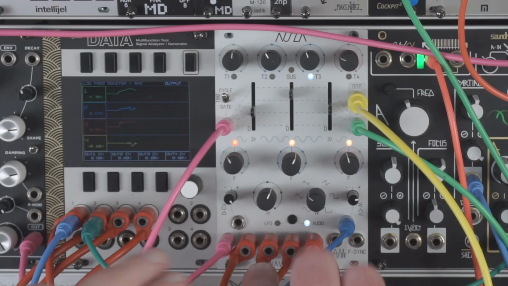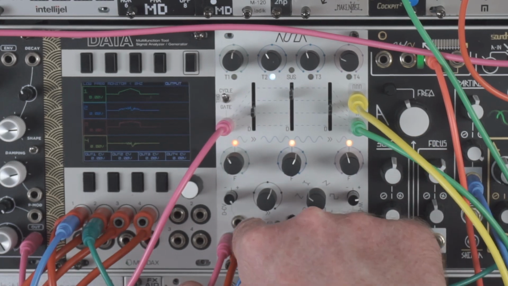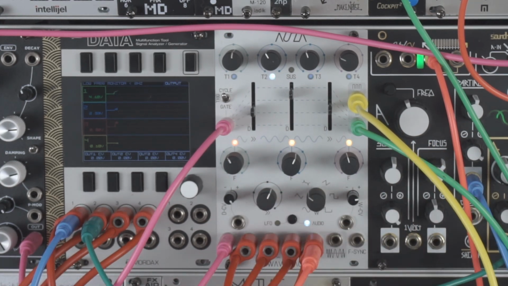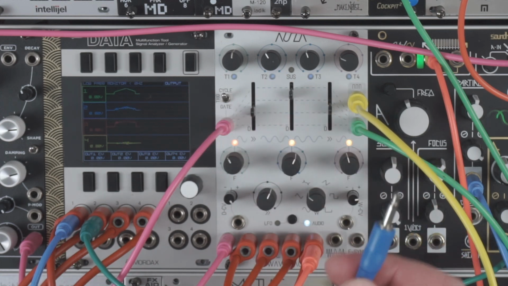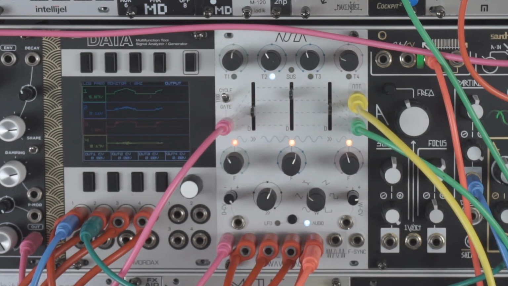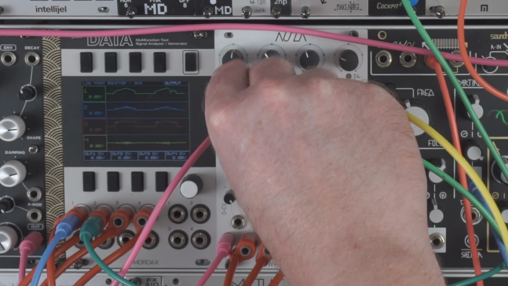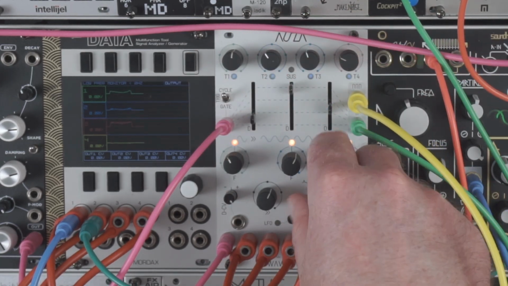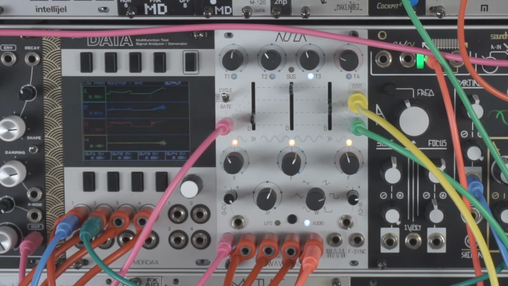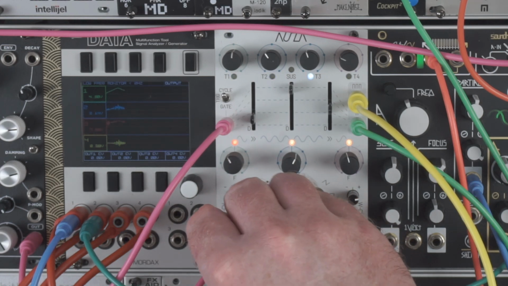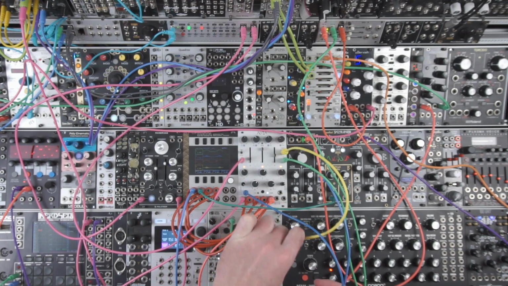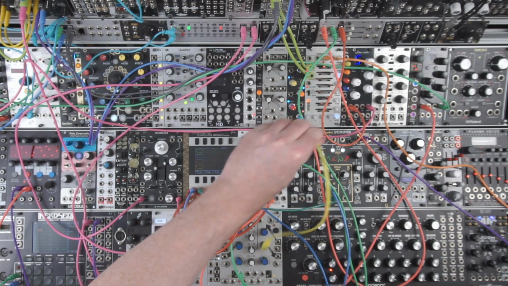Now, we've also got this input here that we can use, the DCV, and this adds or subtracts from the contour as well. So depending what you send into it, it's going to essentially turn up and down wherever it is at that point. It's going to turn that up and down for you and give you new contours. So yeah, let's take MATHS here and just get it cycling.